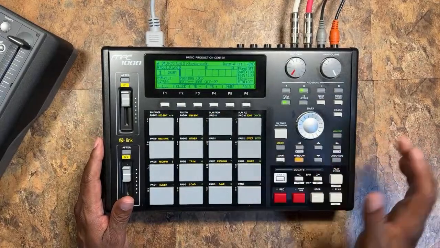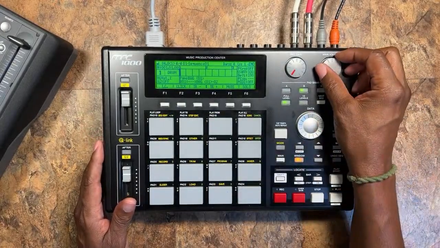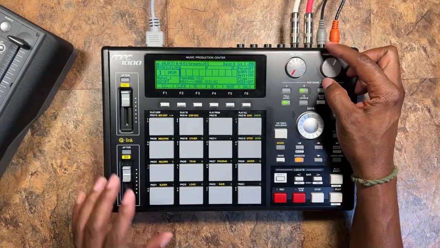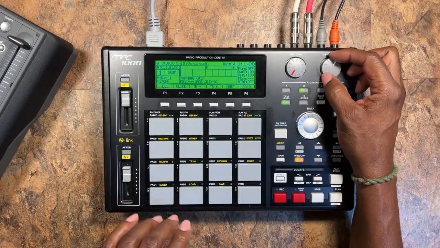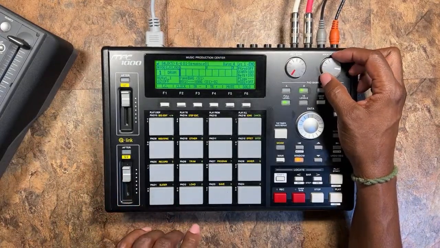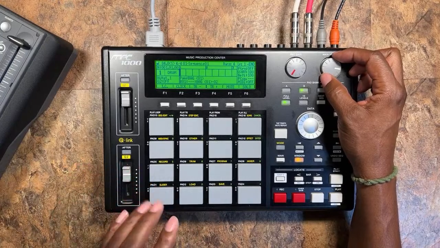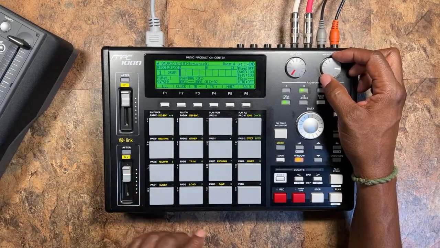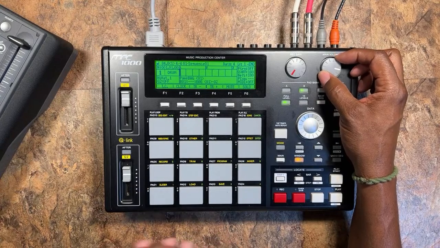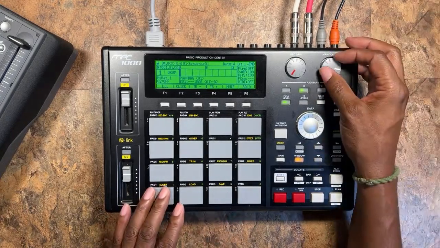So now I'm going to come out of this. I'm going to do it again. But before I do this, I got to turn this down, and I got to hit this pad, and then I'm going to start turning it up. You hear that? Oh, my God. If I would have turned this all the way up and hit that pad, it would have blew my speakers.